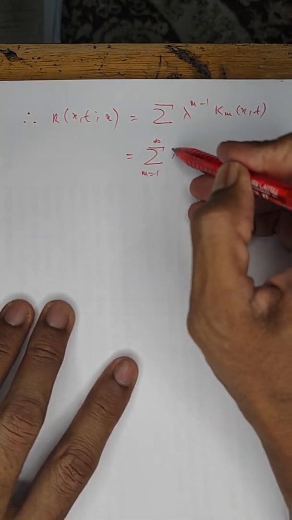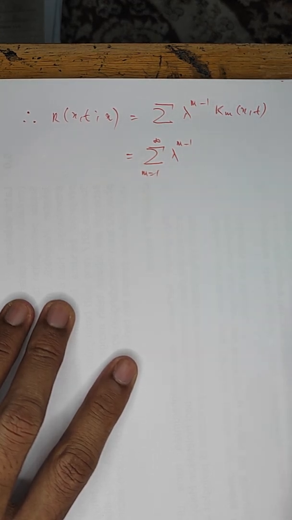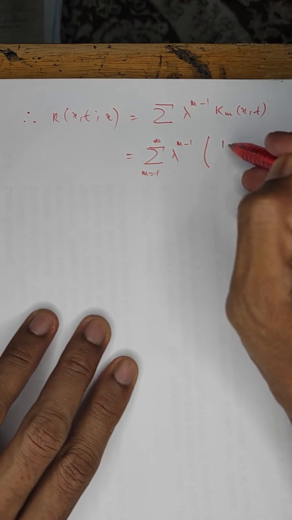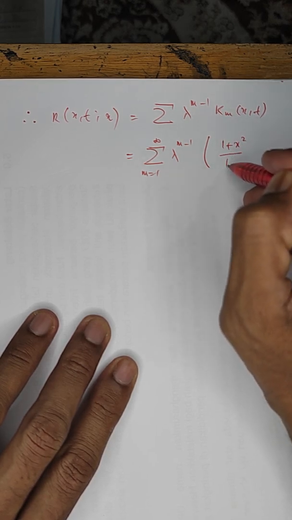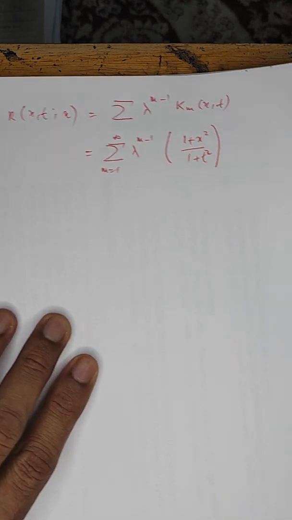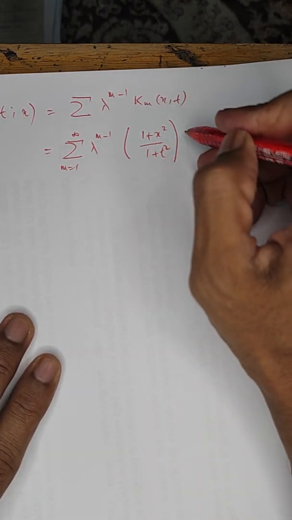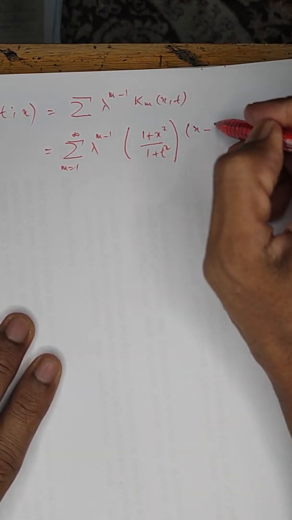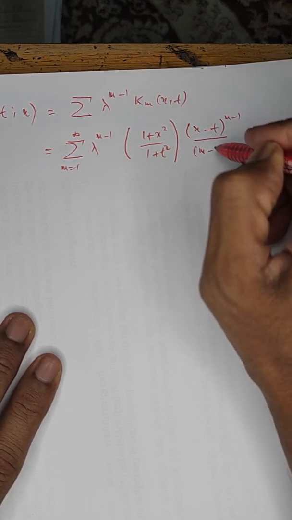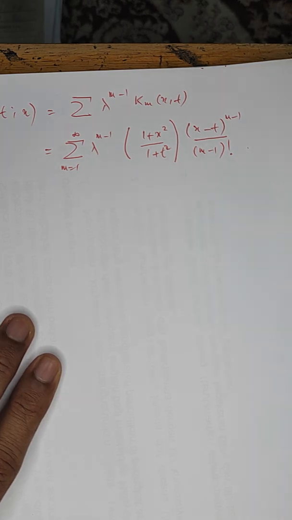Our km is what we obtained: (1 + x²)/(1 + t²) times (x − t)^(m−1)/(m−1) factorial.